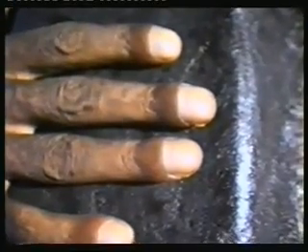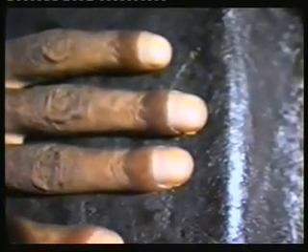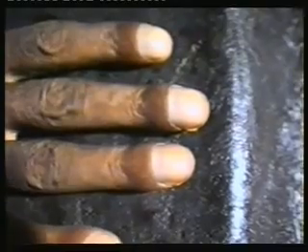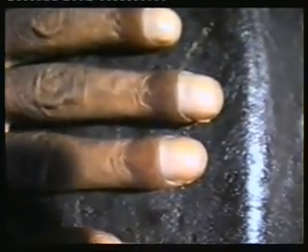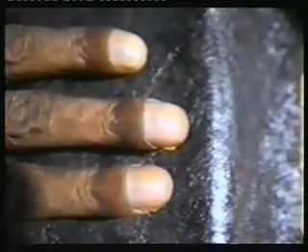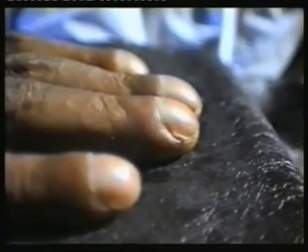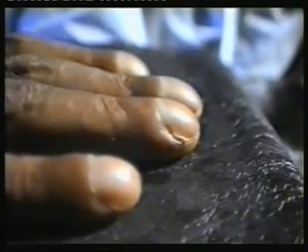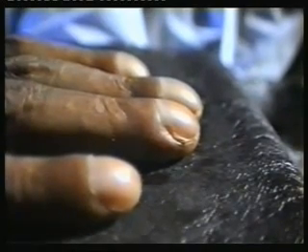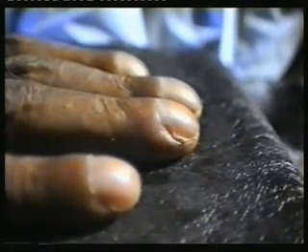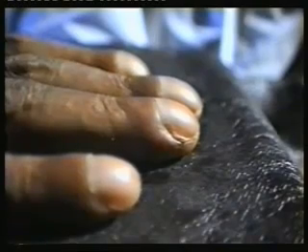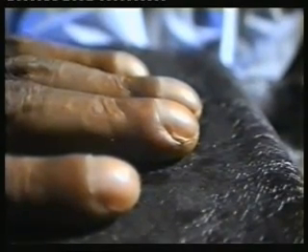Clubbing of the nails occurs due to vasodilatation and soft tissue swelling of the fingertips and the nail beds. Clubbing usually indicates chronic suppurative lung disease like bronchiectasis, lung abscess, or bronchogenic carcinoma, or cyanotic congenital heart diseases.